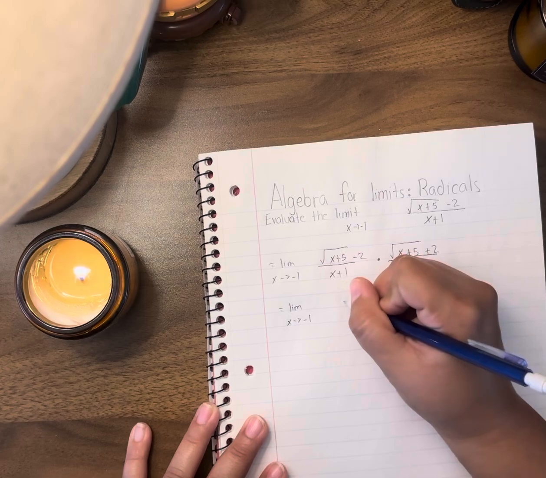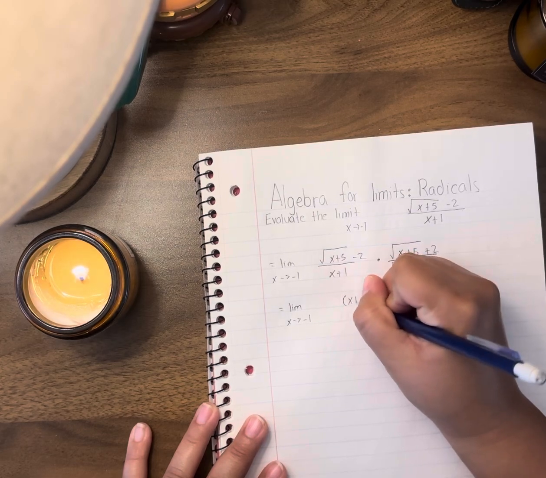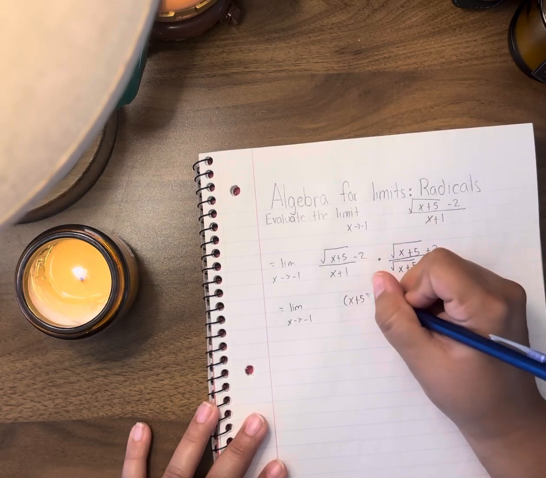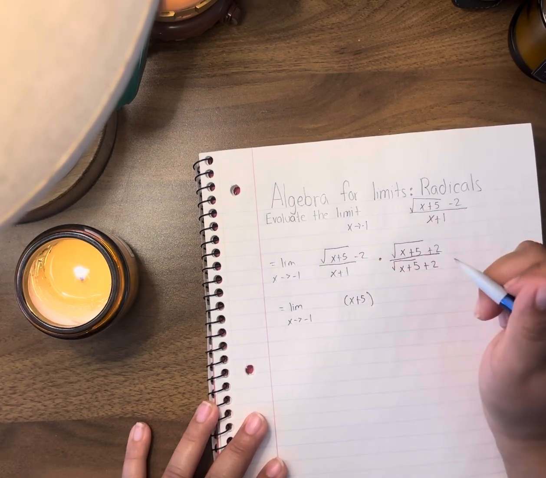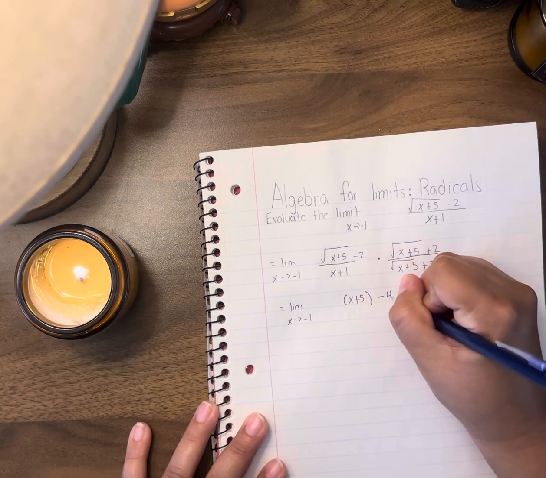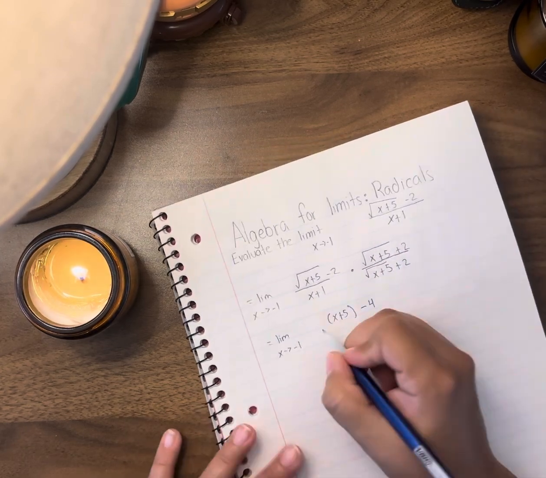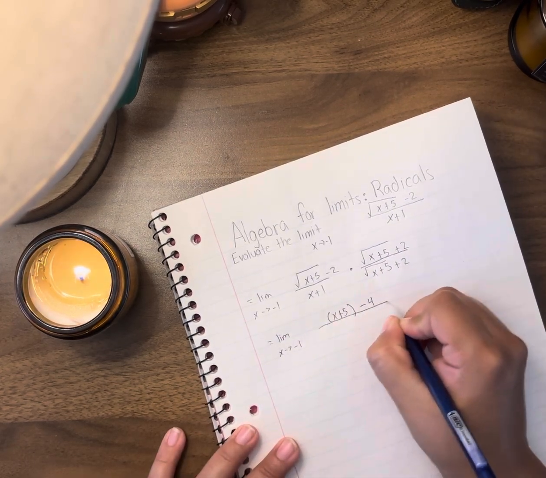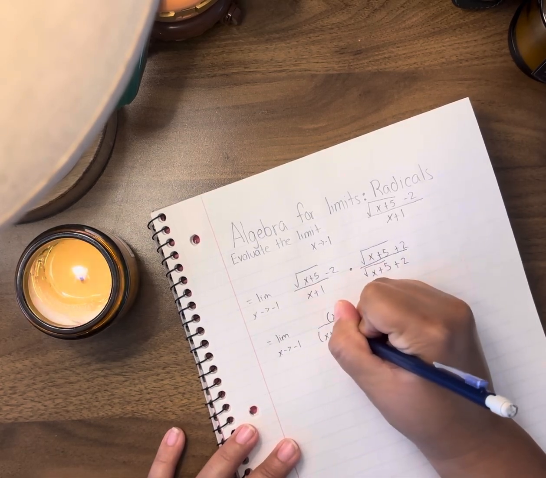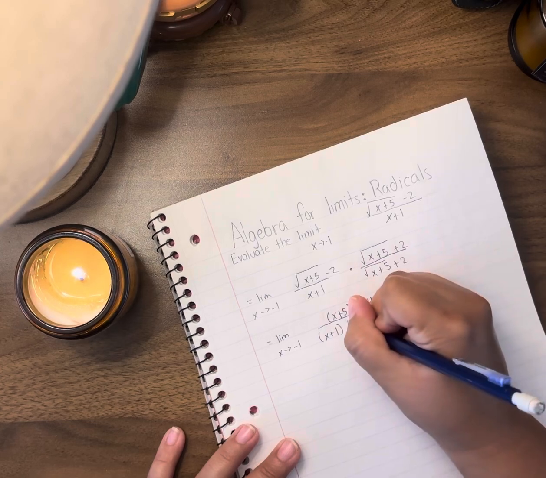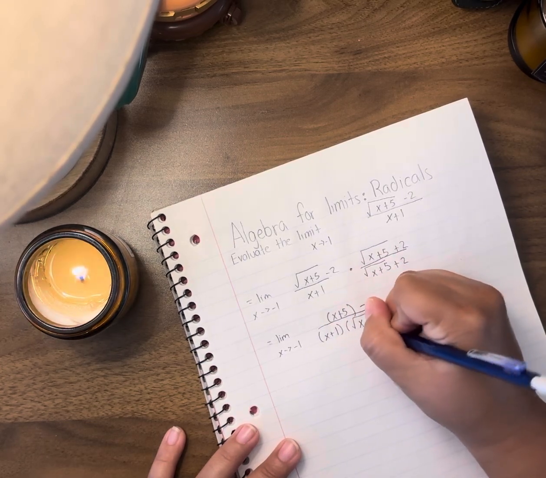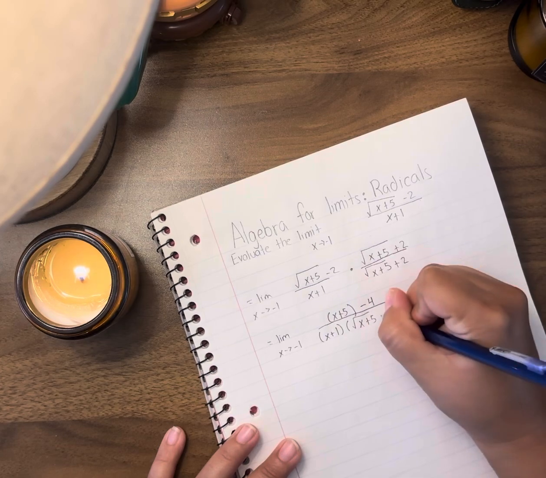So we are going to be left with x plus 5, and then -2 times +2 would be -4. And then for the bottom, all over x plus 1, parentheses, square root of x plus 5 plus 2.